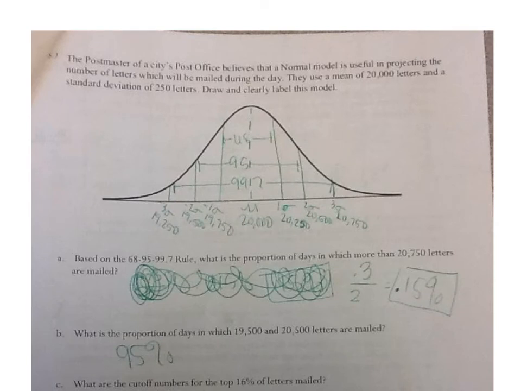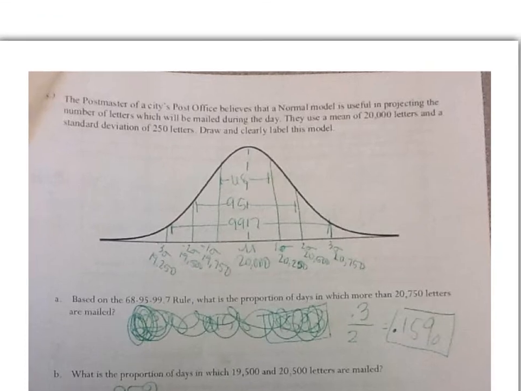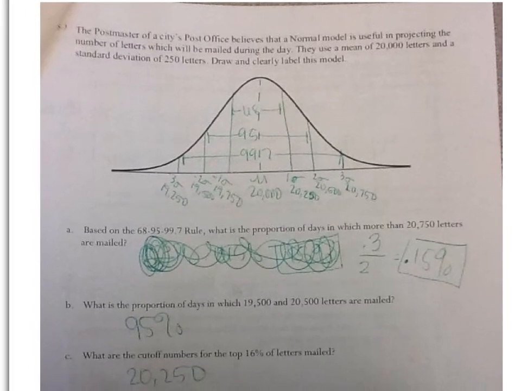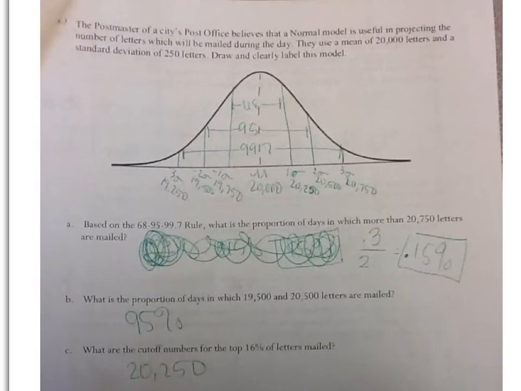Okay, and then this last one, again, you've seen one exactly like this on your question pack, so hopefully you can go back and look at that too. So remember, we want to label with the 68. We start with our median down the middle. Our mean is 20,000, and then we move up by the standard deviation.